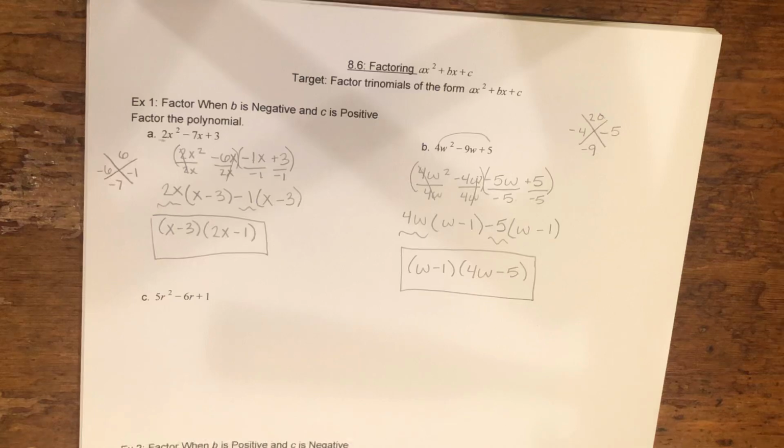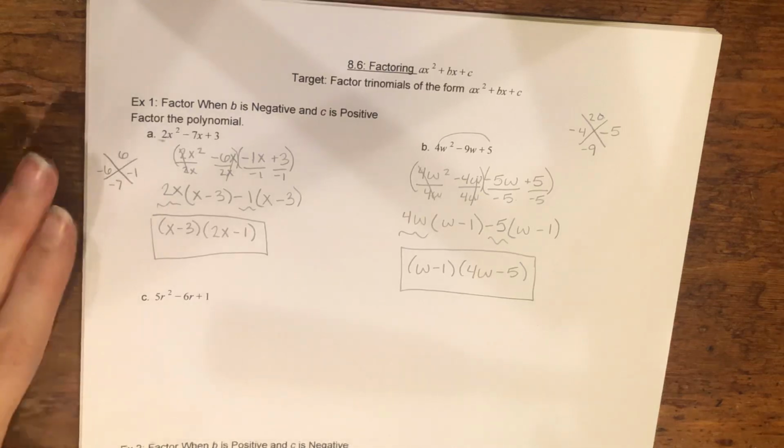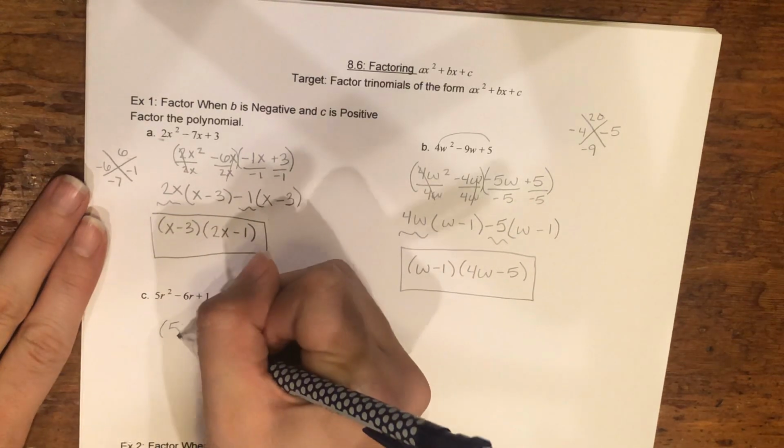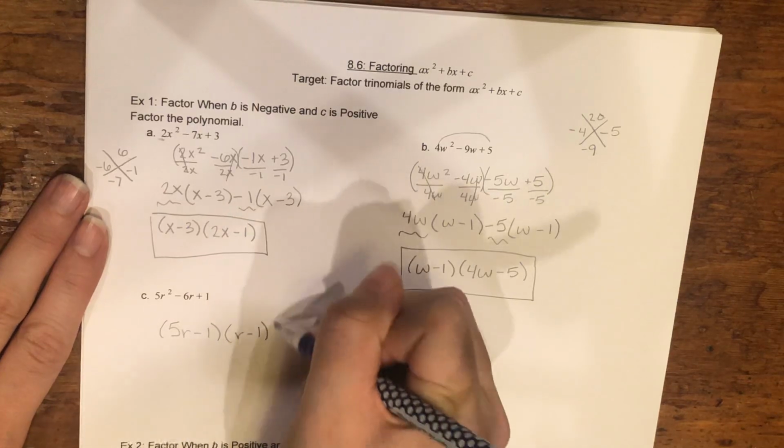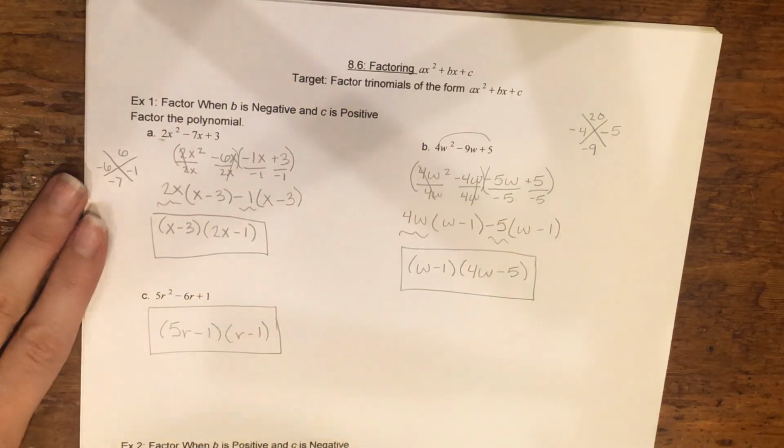Okay. If you want to try C, you can. We are going to be practicing this a little bit more. So I will just write the answer. I won't go through that work though. It's going to be 5r minus 1 and then r minus 1 should be the final result.